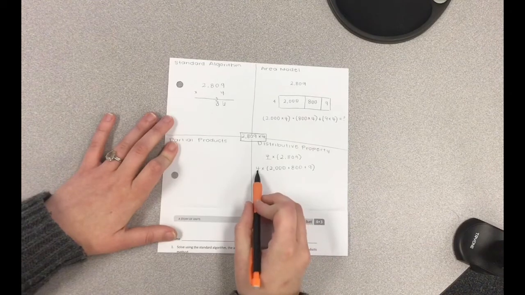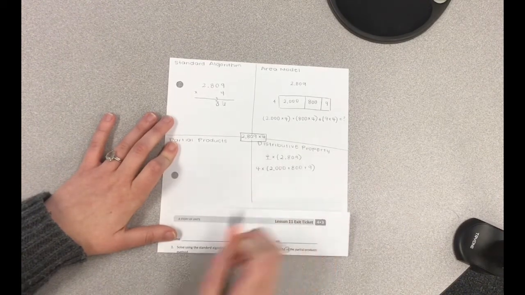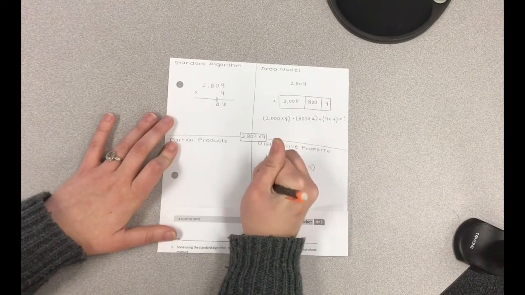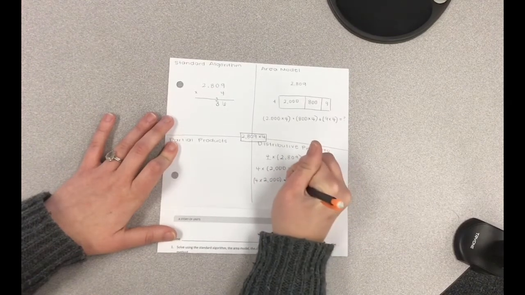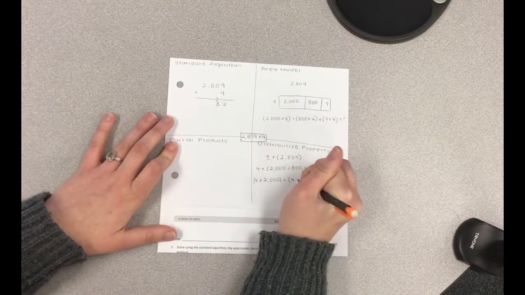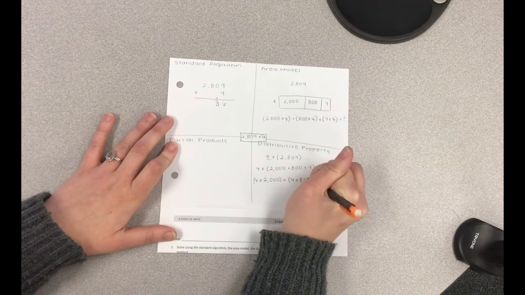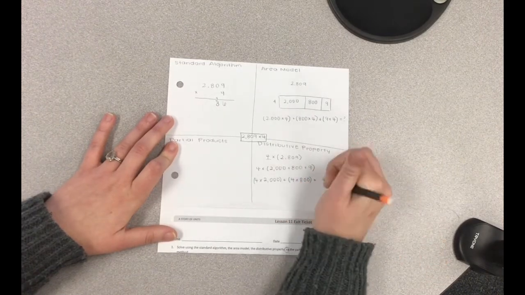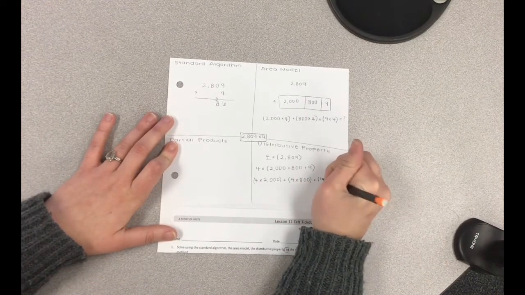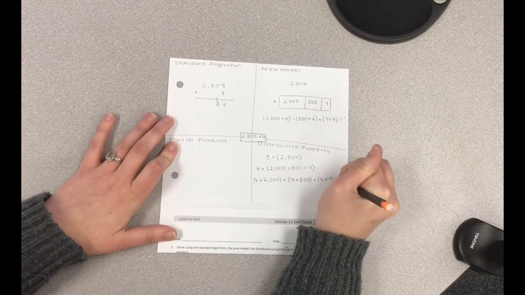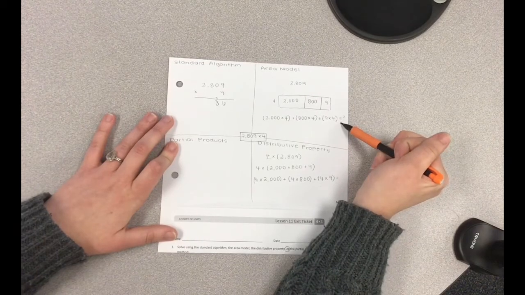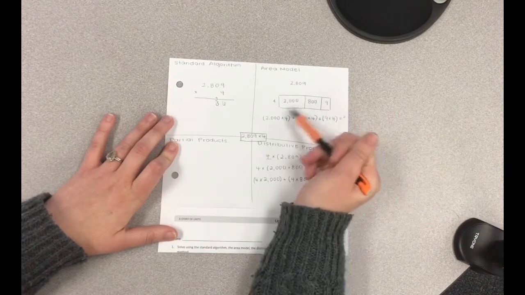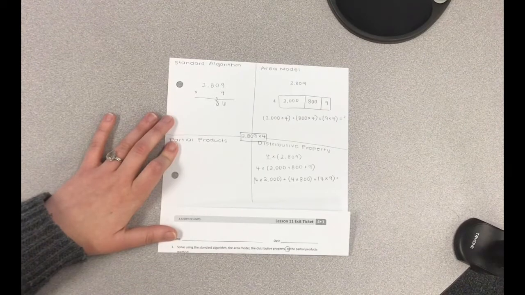And then I'm going to distribute this 4 times to each of these numbers. So that means that 2,000 gets its own 4 times. 800 gets its own 4 times, and 9 gets its own 4 times. And you'll see that this is exactly the same as the number sentence we wrote for area model. We've just taken away the visual aid of the tape diagram.